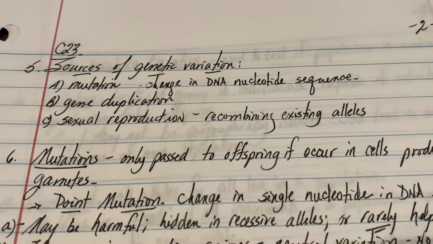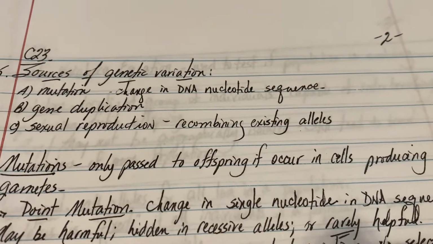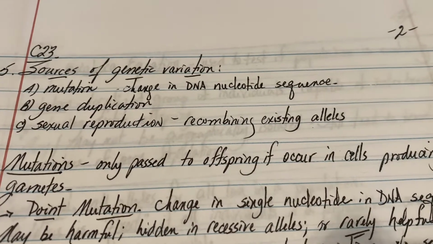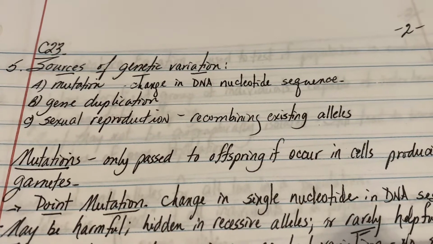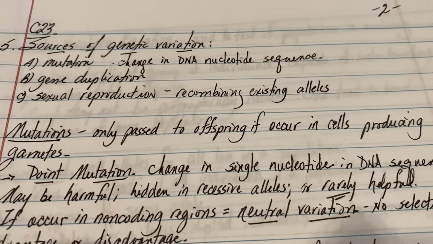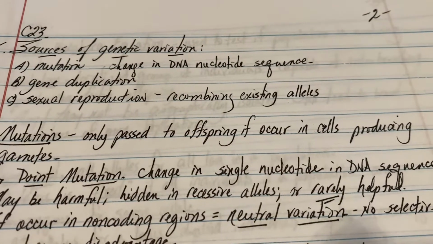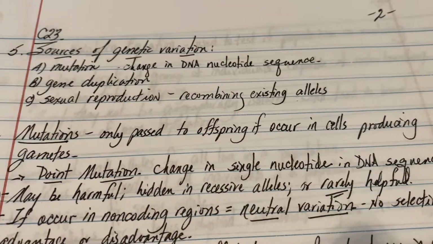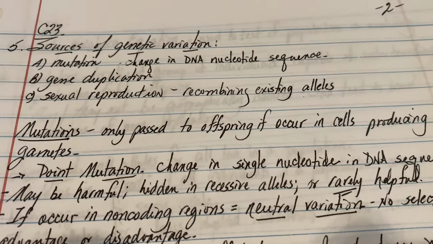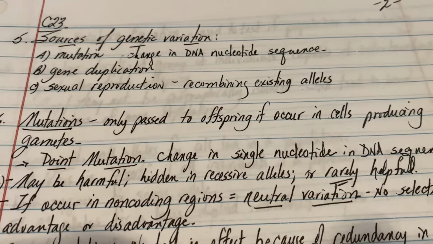So let's talk about mutations for a bit. Mutations are only passed to the offspring if they occur in the cells that are producing gametes. A point mutation is a change in only one point, a single nucleotide in the DNA sequence. It can be harmful. It can be hidden in recessive alleles and not seen, but it rarely is a helpful thing.